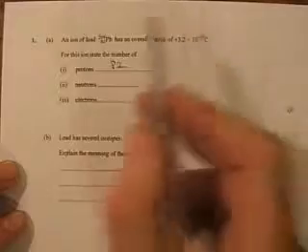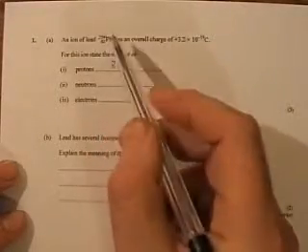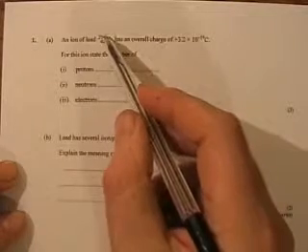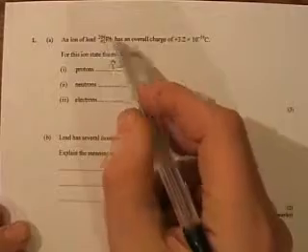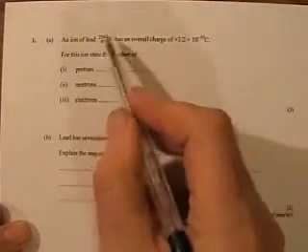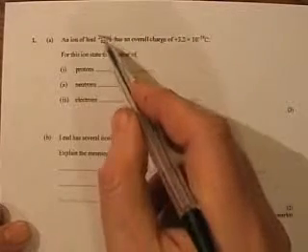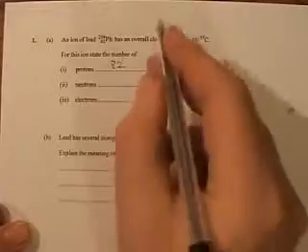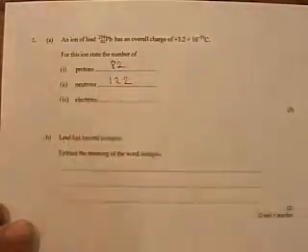How many neutrons? Well, we know the number at the top, in this case 204, that's the total number of protons plus the total number of neutrons. So if 204 is 82 protons and the rest is neutrons, how many neutrons have to be there? 204 take away 82, 122 neutrons.